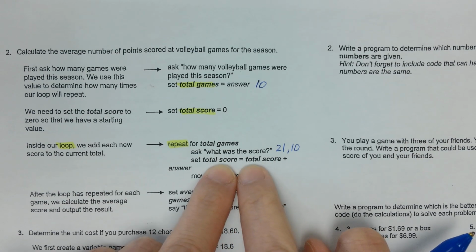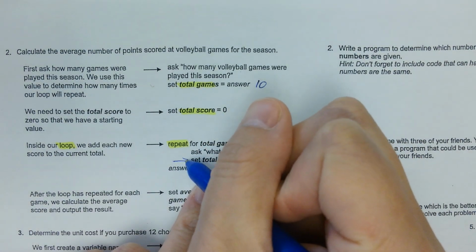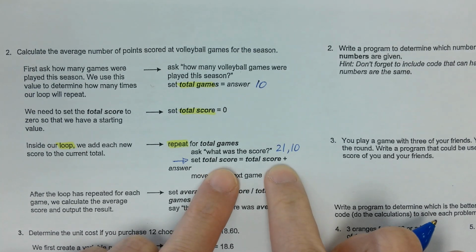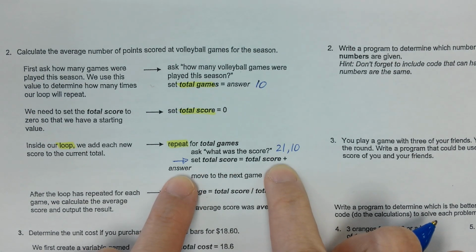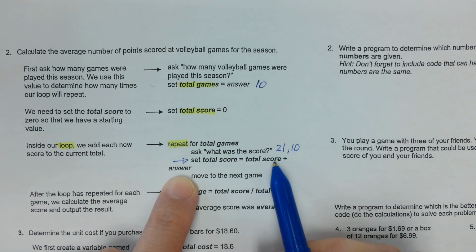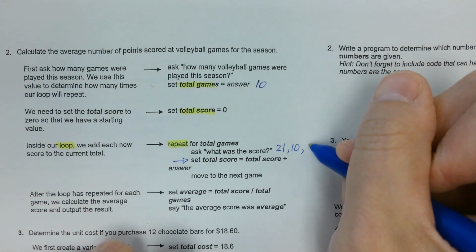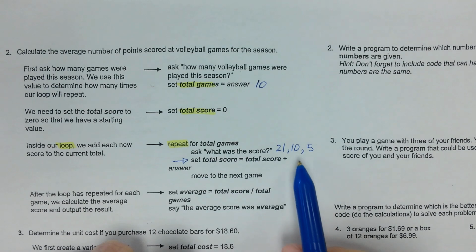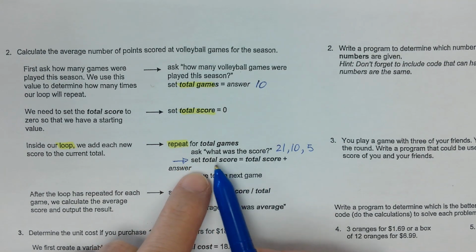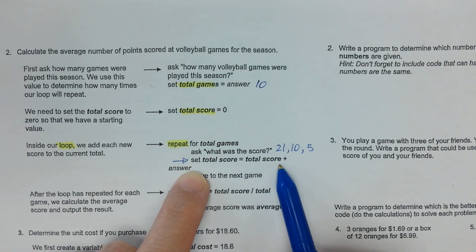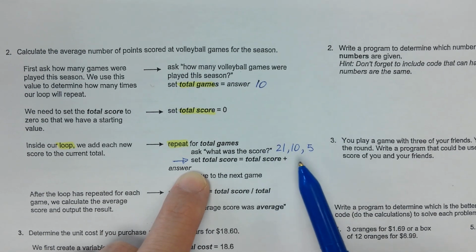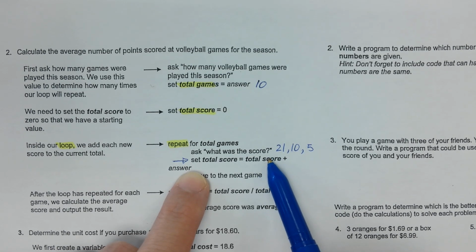So what happens right here? What happens in this line? Total score equals total score plus answer. What is it going to do? Yeah, add them together. So 21 plus 10. Okay, it's going to go back to the third. Let's say I lost horribly. I only scored 5. What's going to happen in this line now? Yeah, 31 plus 5. Perfect. So not 21 plus 10 plus 5. It's already 31. So the new value for total score is 31.